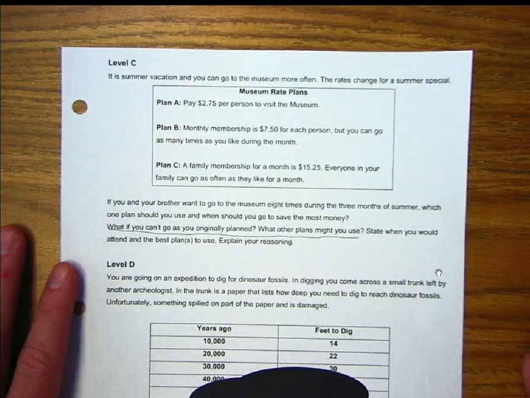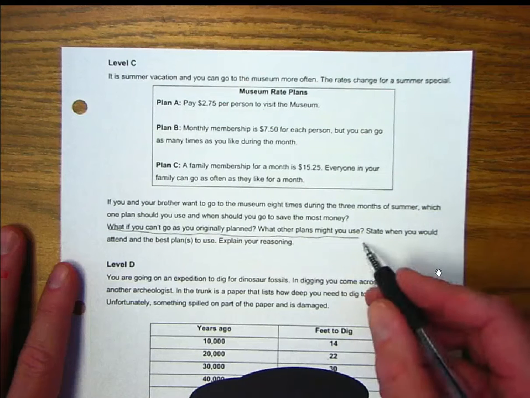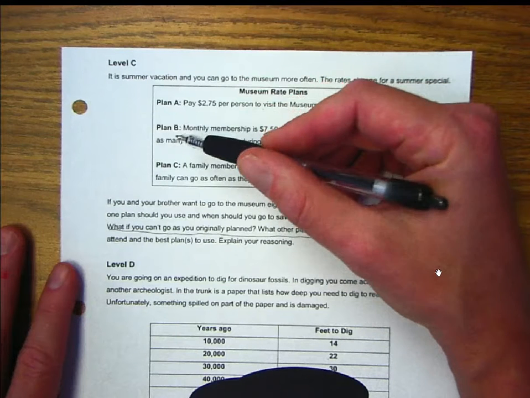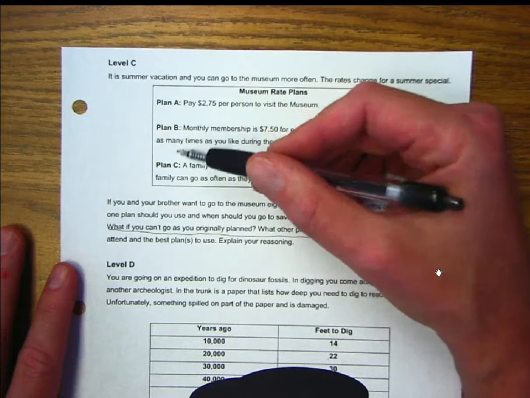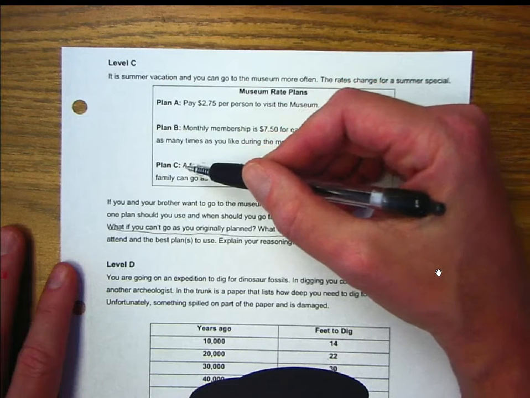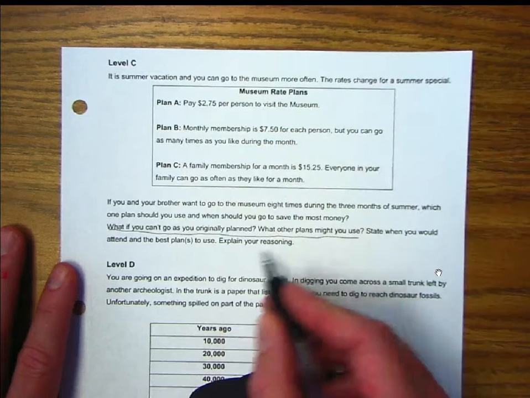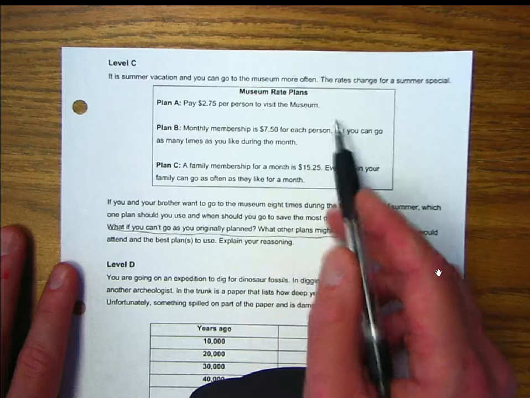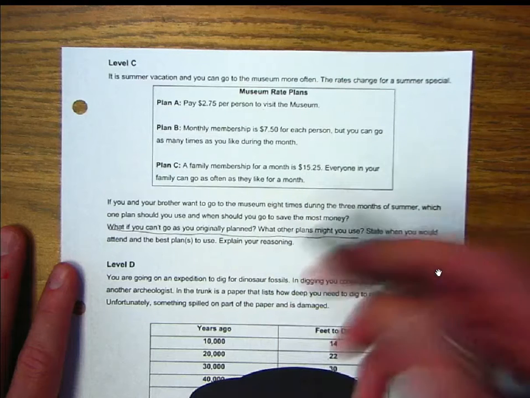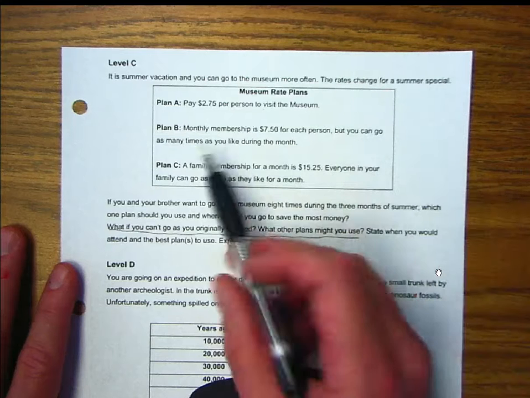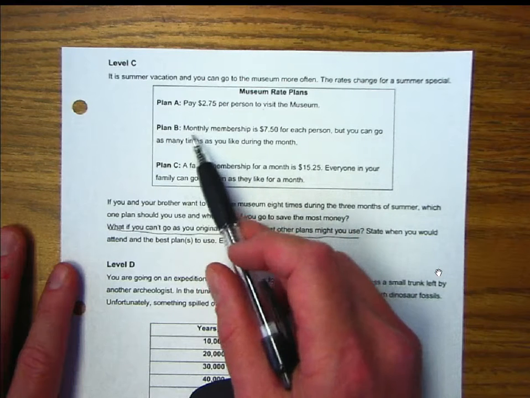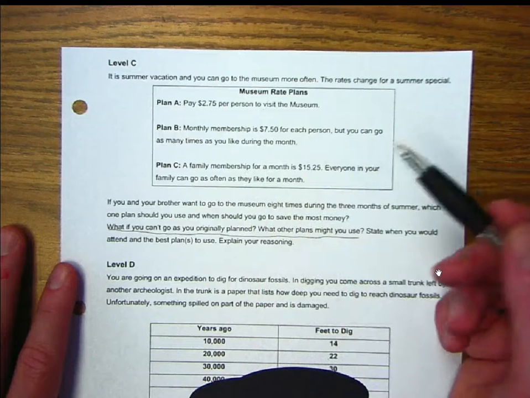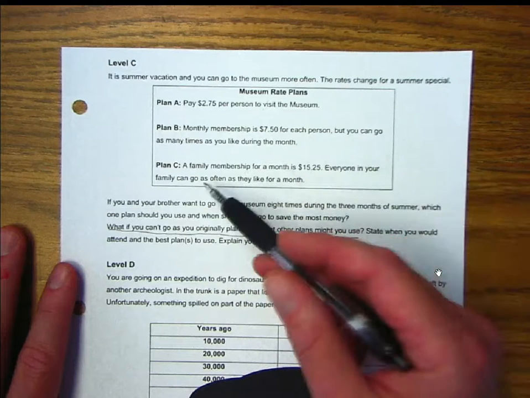Well, what I want you to do for this is tell me why you would rather use plan A, give me a situation where plan A would be best, then a situation where plan B would be best, and then a situation where plan C would be best. So basically, to answer this question and explain your reasoning, I would use plan A if we were going to visit the museum X amount of times, or if the two of us were, or whatever. And then you'd say, okay, plan B would be better than plan A or plan C if we were to visit the museum this amount of times. And then, of course, plan C would be the same thing.